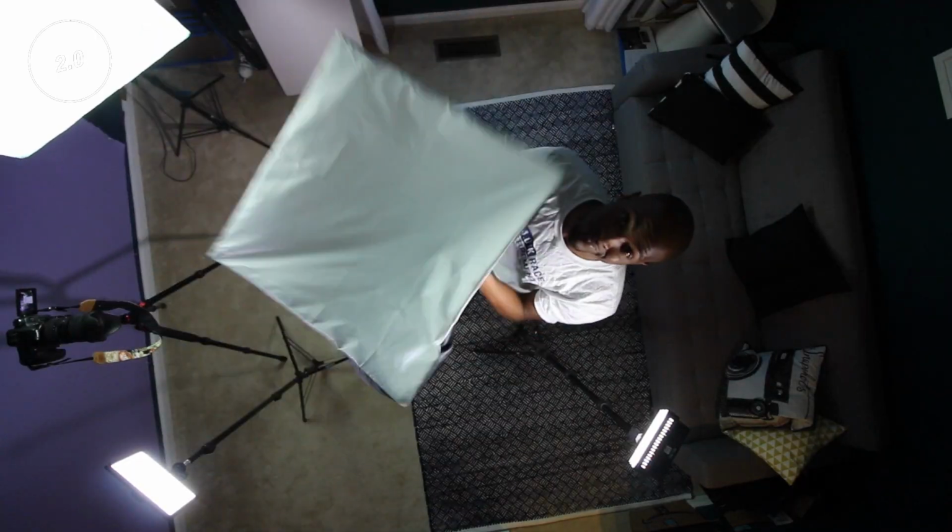That looks pretty good, but it would look much better if we popped out that background just a little bit with one more light. Now we have 4 lights.